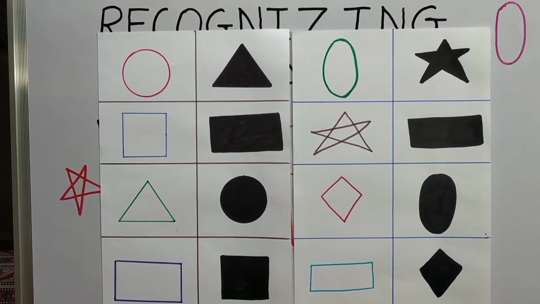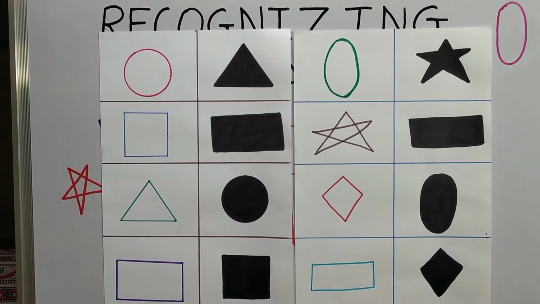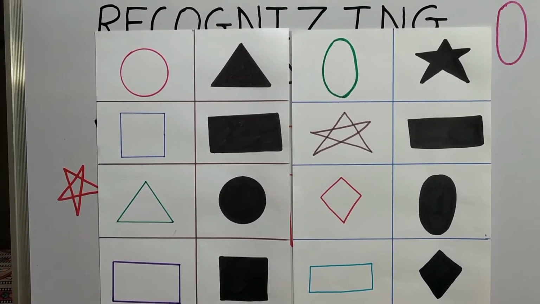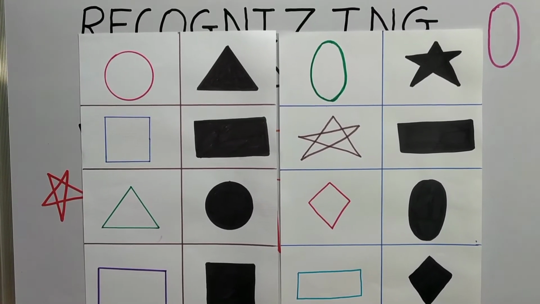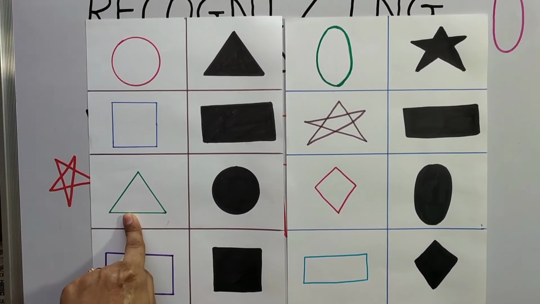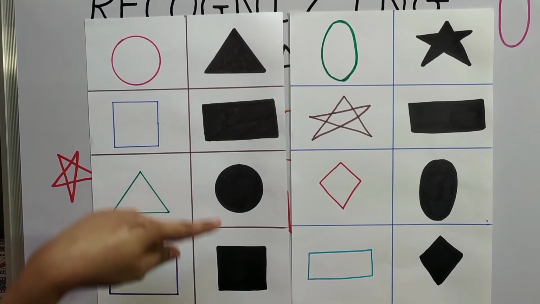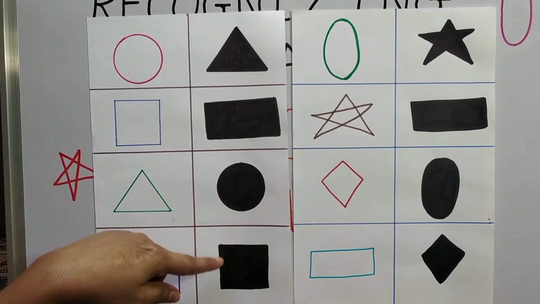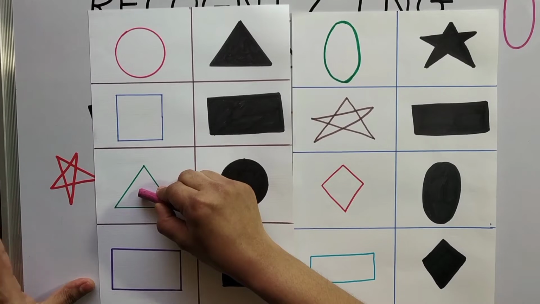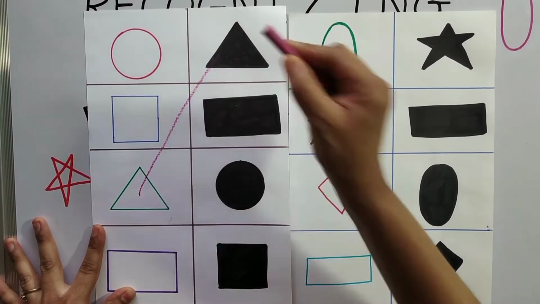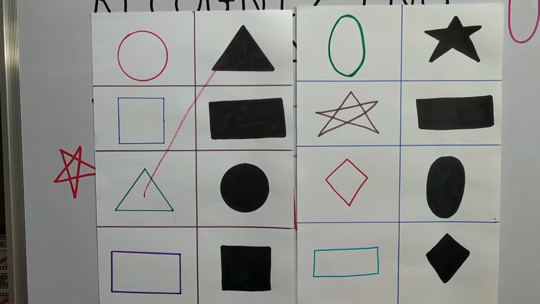For example, first ask them to find triangle shape. So here in this line, ask them to find triangle shape. Once they find it, ask them to find the shadow of triangle. So let them find the shadow of triangle. Once they find it, ask them to match the shape with the shadow. Similarly, we can do with other shapes.